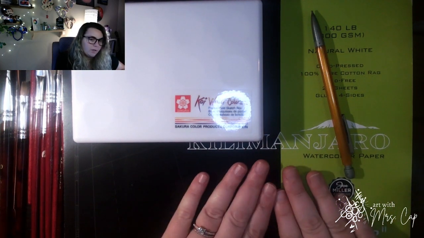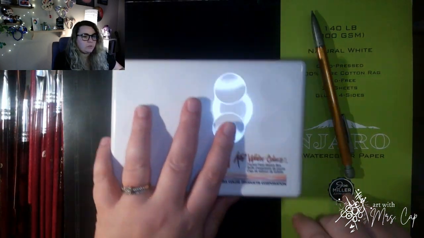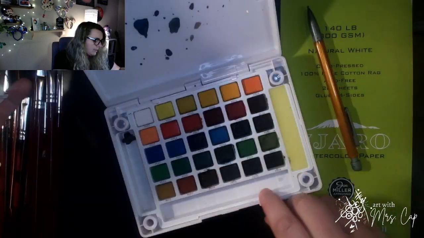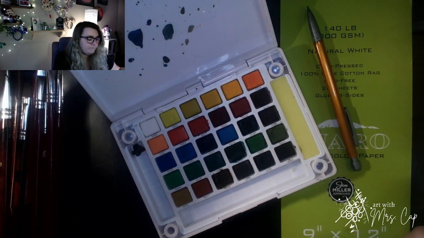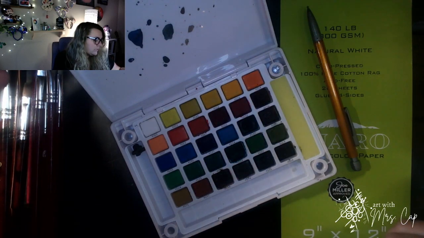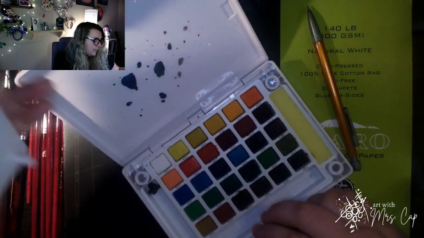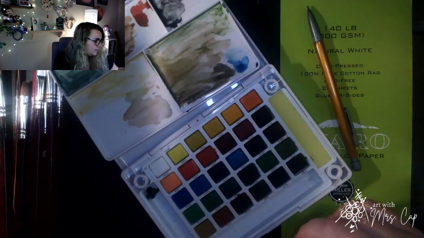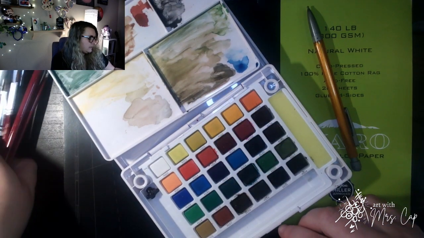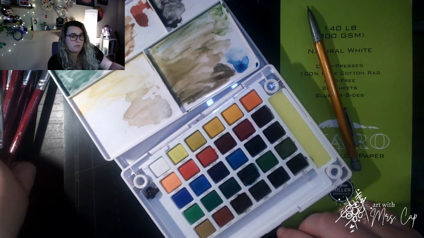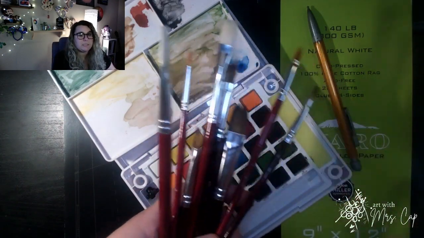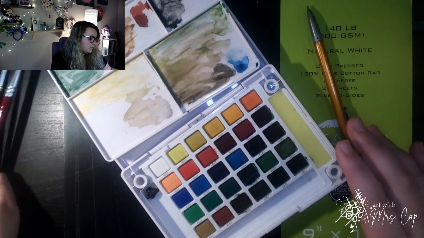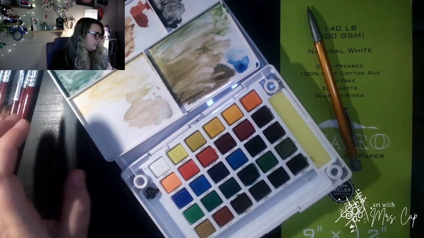So you're going to use a watercolor pad and your watercolors. I'm actually using my tray paints there. Then you just need some different size brushes for different things, and of course a pencil, because we always like to sketch in our stuff.